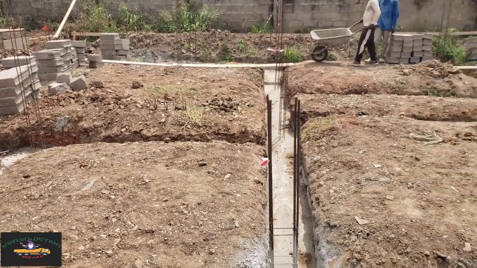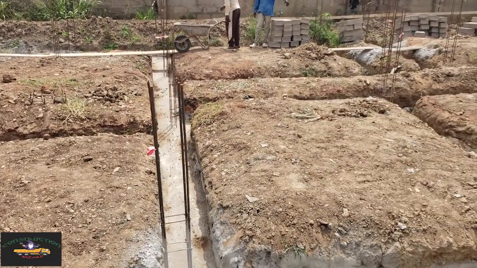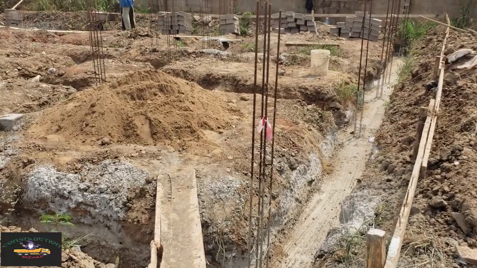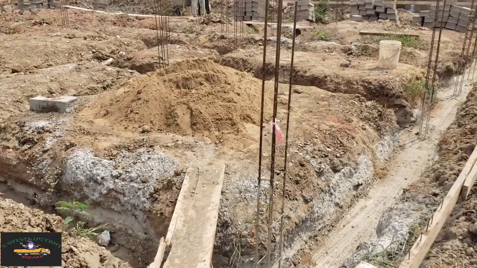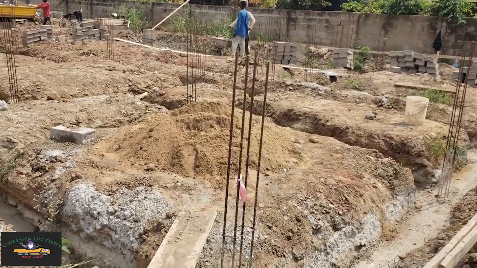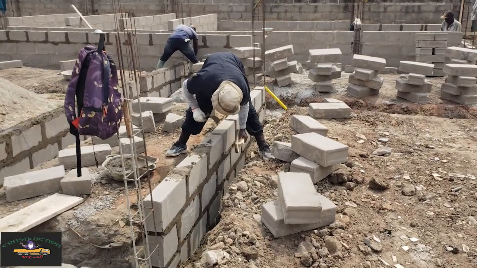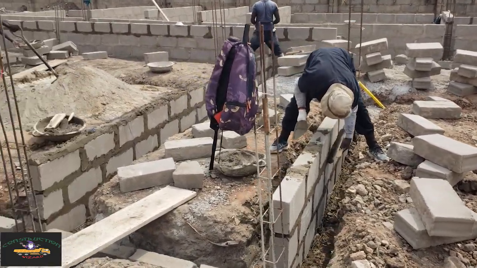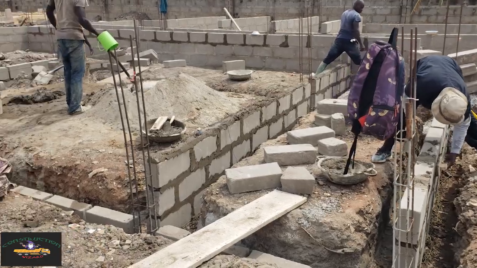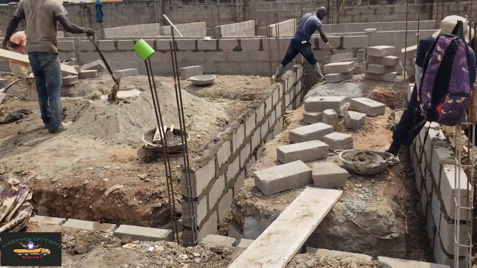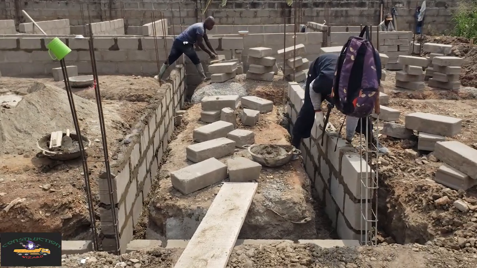It carries the entire load of the structure, and so you need a block that has more strength in the foundation so that it can carry the load at the top. So we've started the block work. Based on the size or the dimension of this building, it took us between 4 to 5 days to complete the foundation block work.